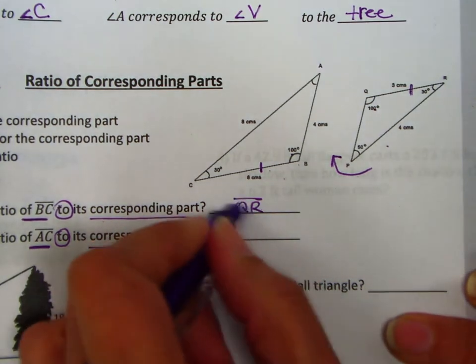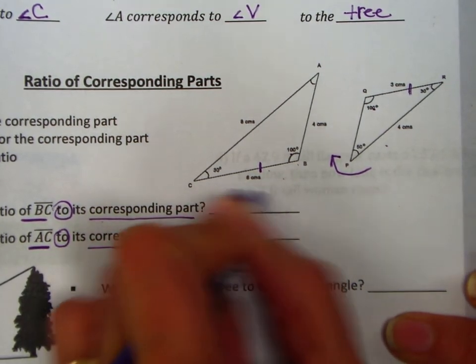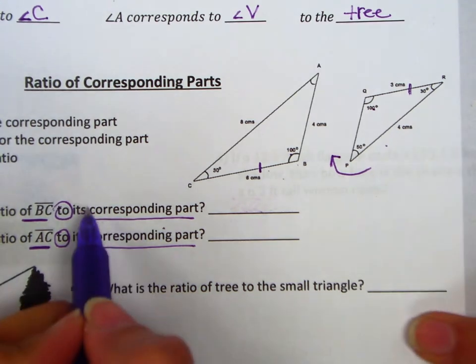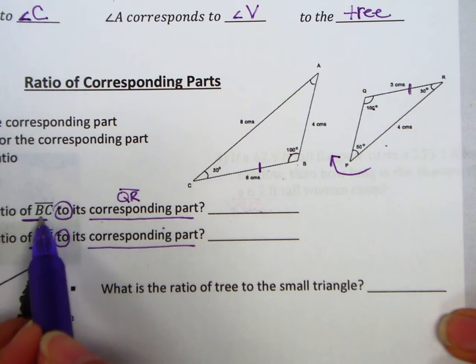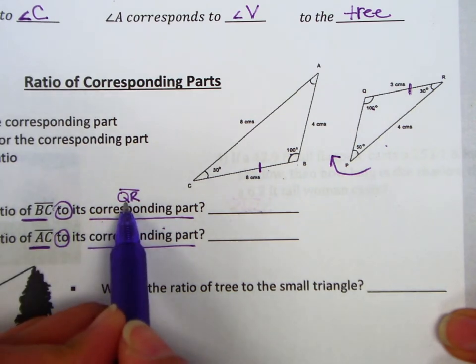Oops, that's not what I want to write there. I need a ratio there. So first I found out that it corresponds to QR. Now I can write a ratio from BC to QR.